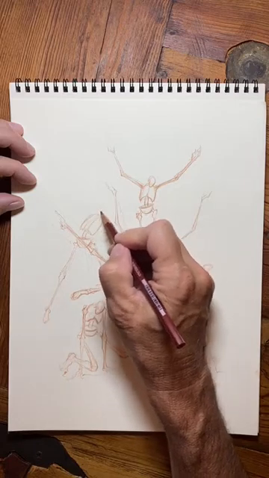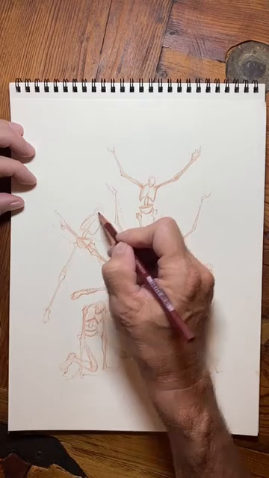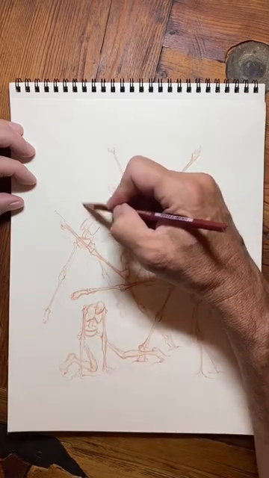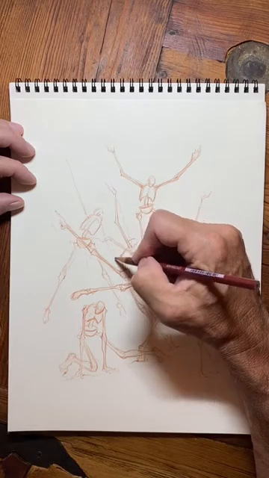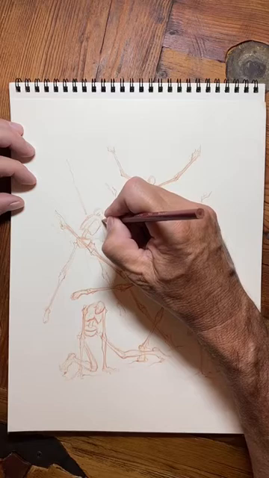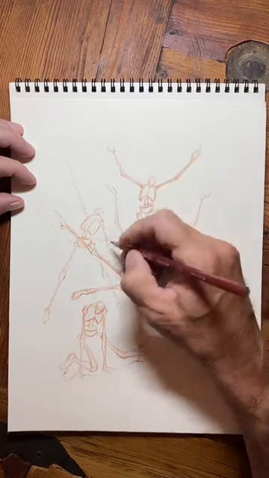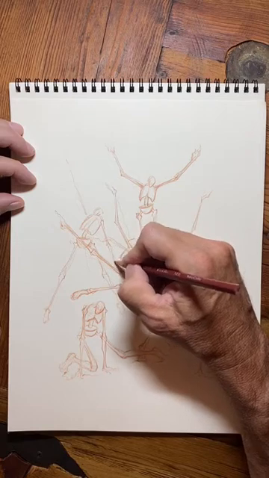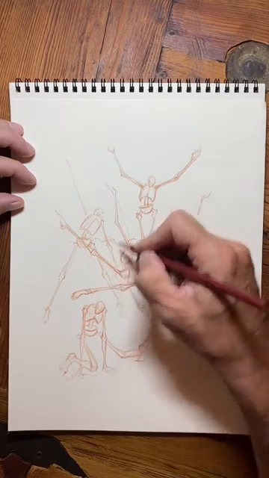And let's have the head looking up this way, and we'll have this arm coming up. And let's have this arm coming down. So humerus here, radius, and a little gesture of a hand behind this leg.